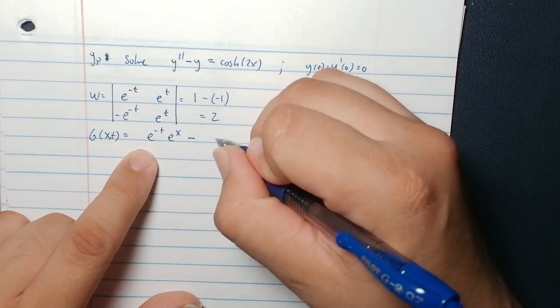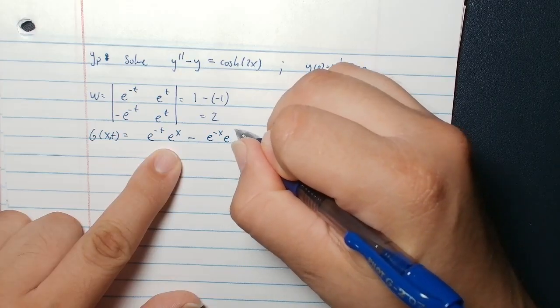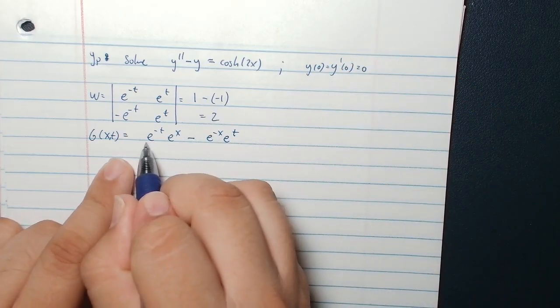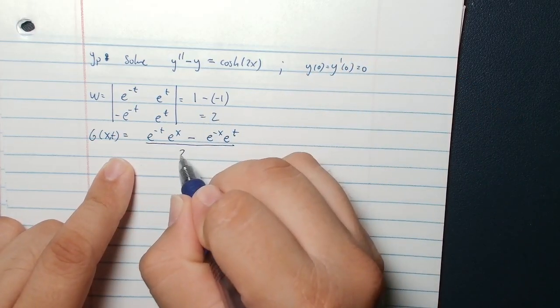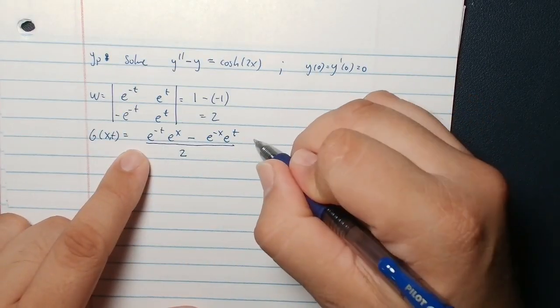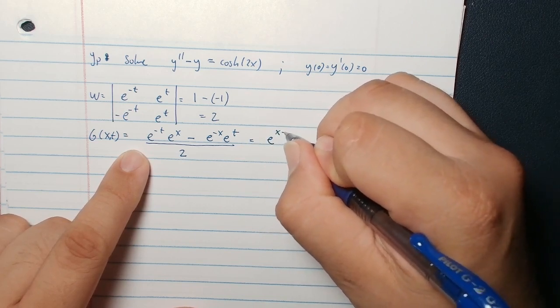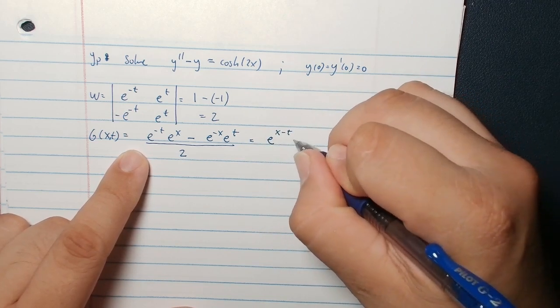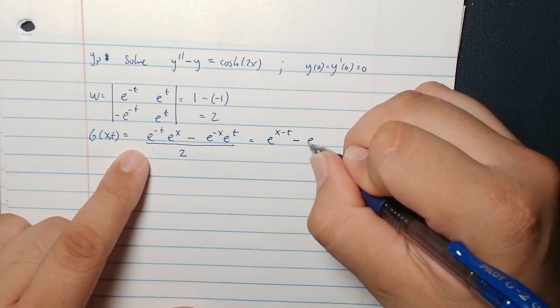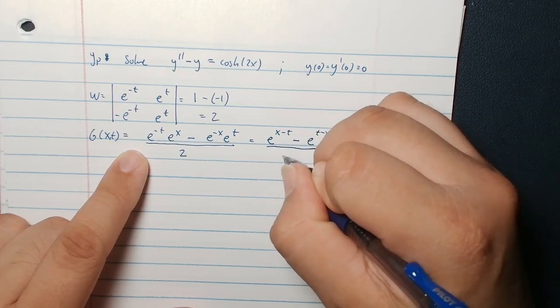So now I want y1 with respect to x and y2 with respect to t. And then I'm going to divide the whole thing by my Wronskian, which is just the number 2. Okay. Here, since when you multiply two things with the same base, you just add their powers, that's going to be e to the x minus t minus e to the t minus x, over 2.